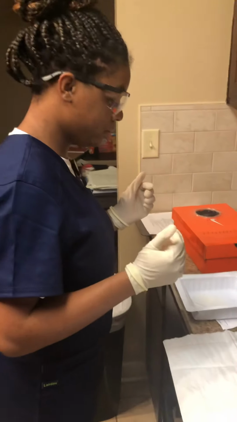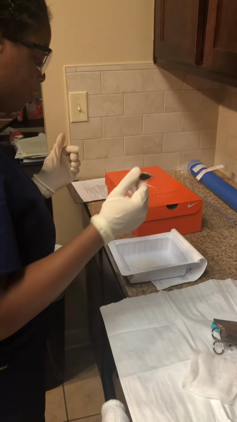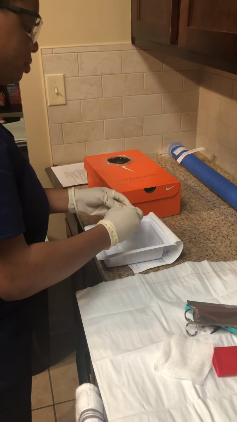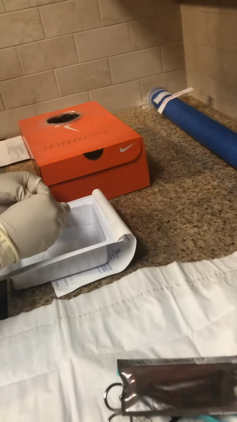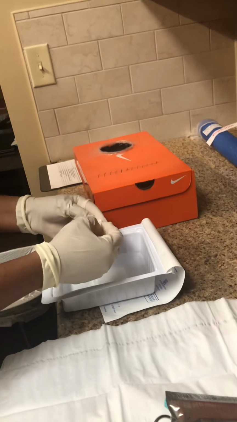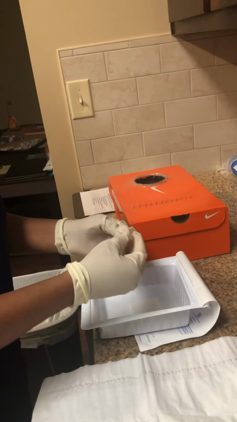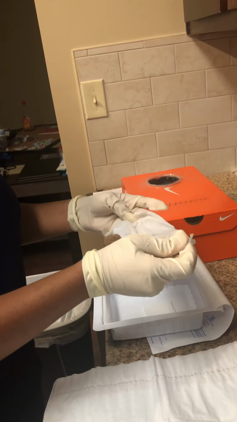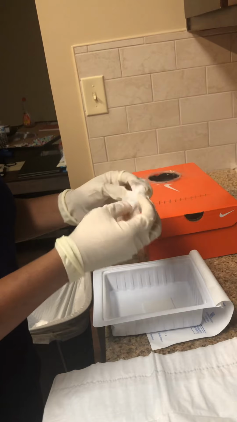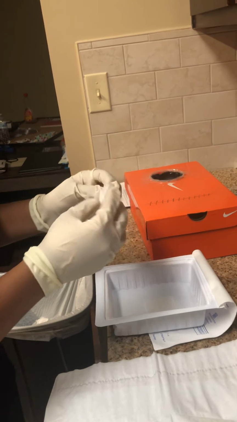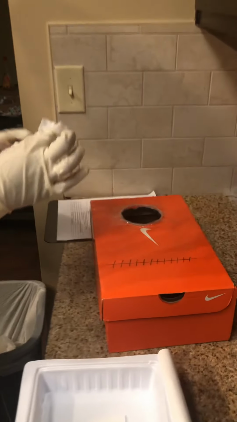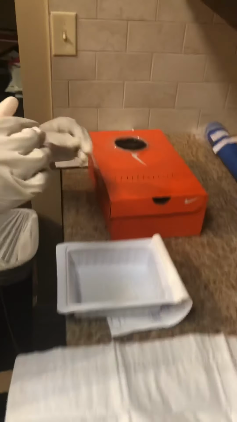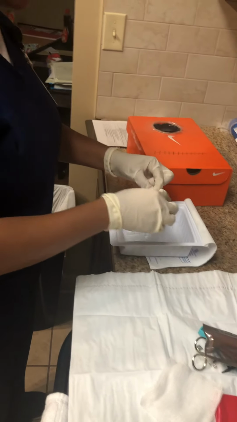I will now grab another gauze, wring it out without splashing, unfold it, and then fluff it up. I will stuff this gauze into the wound without touching the outside peri-wound area. I will grab another gauze to do the exact same thing.